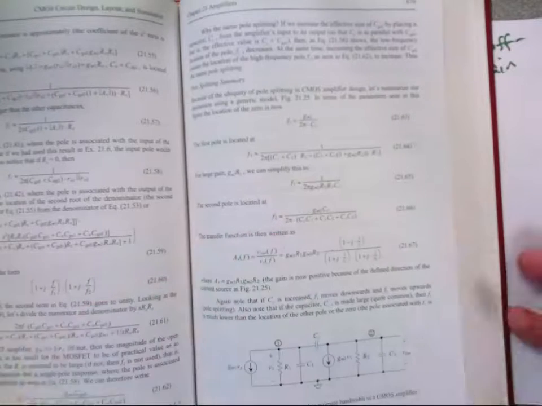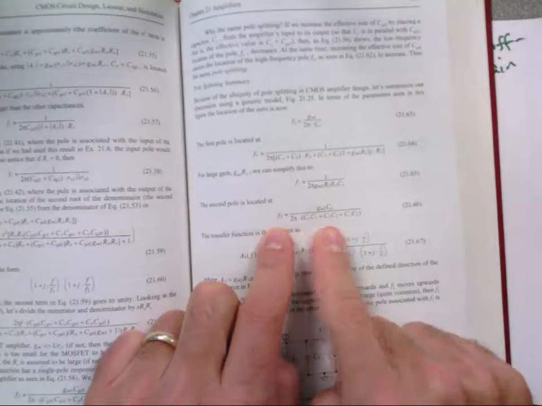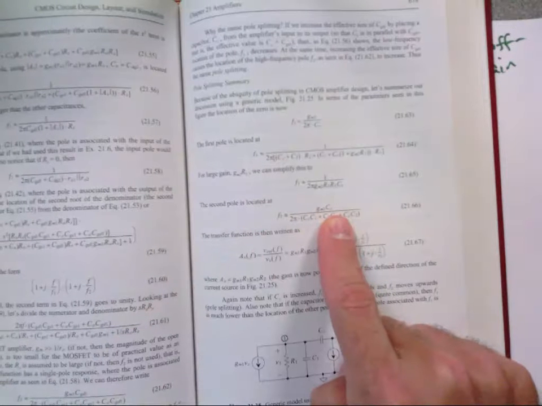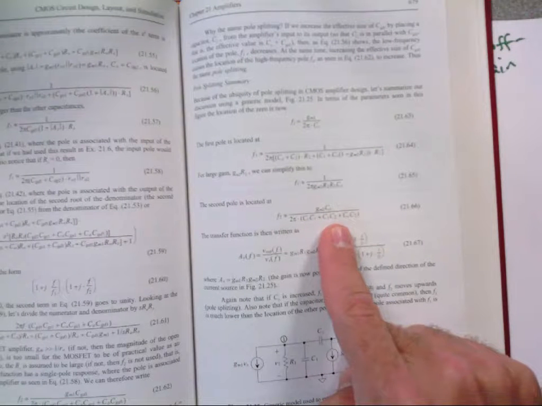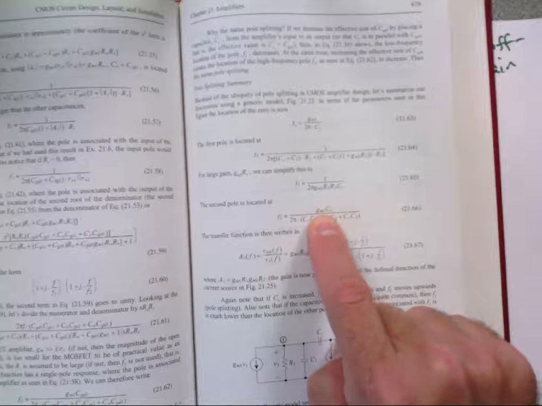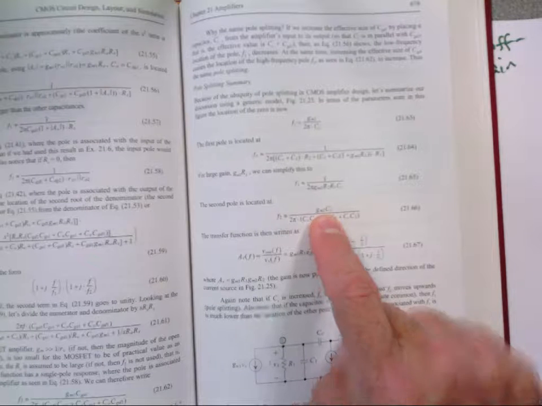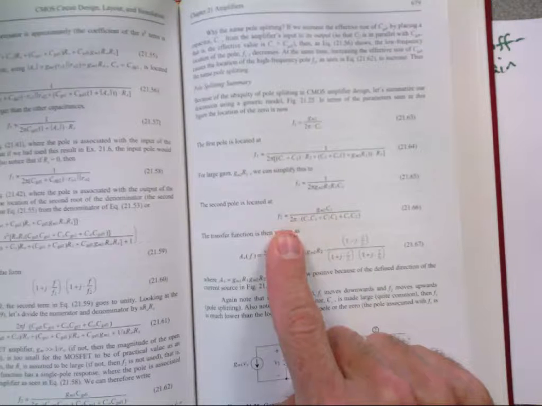So F2 is GM2 times CC divided by CC, C1, C1, C2, C2, CC. So I can't move CC, right? Can't move C1 and C2. Those are the capacitances of the transistors. The only thing I can move in here is what? GM2. So if I increase GM2, what happens to F2?